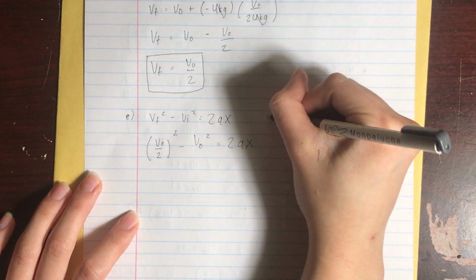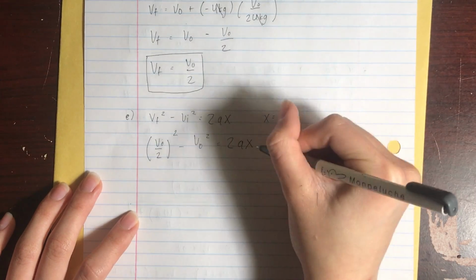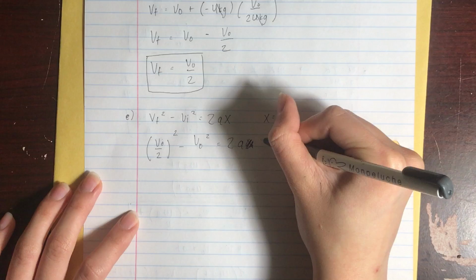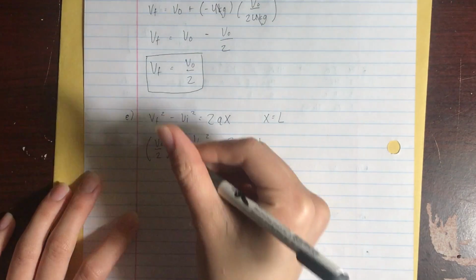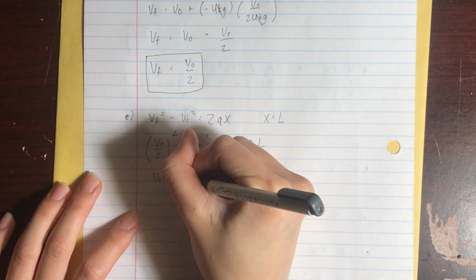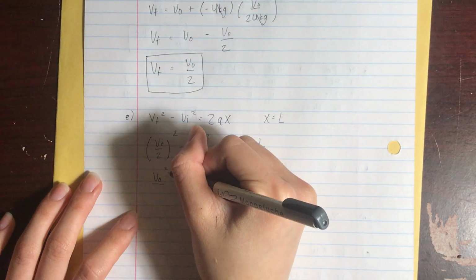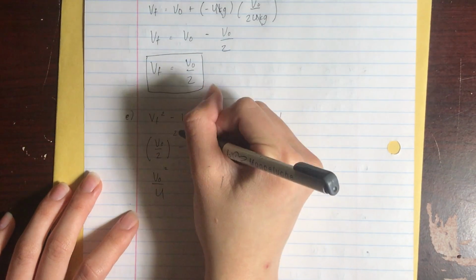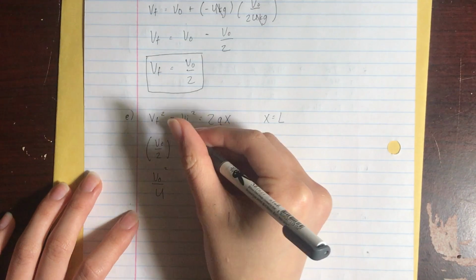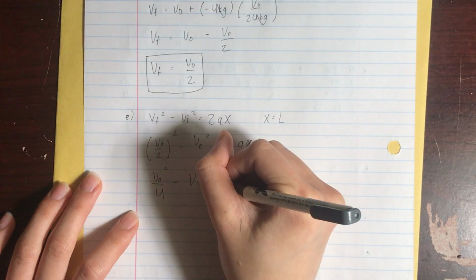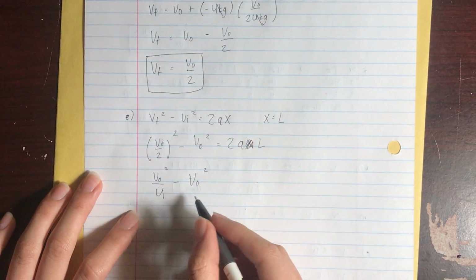And x that we're finding is L, so we replace it with an L. We write this as V initial squared over 4, because we distribute the power in, minus V initial squared. The terms are alike, so we can combine them.